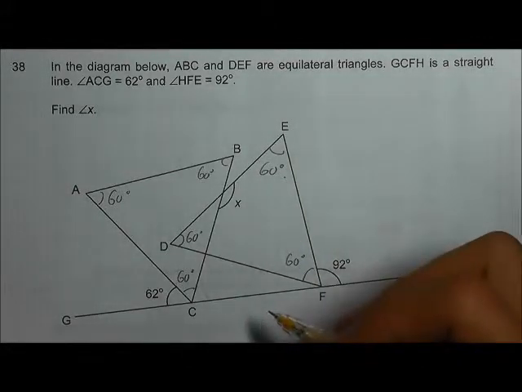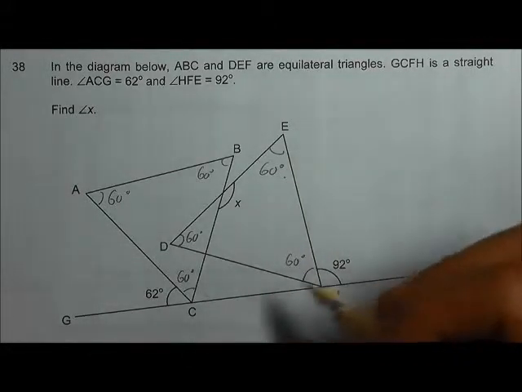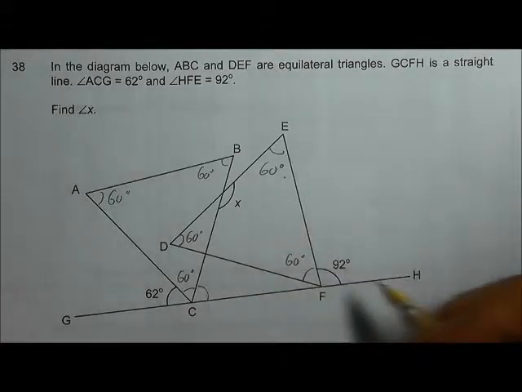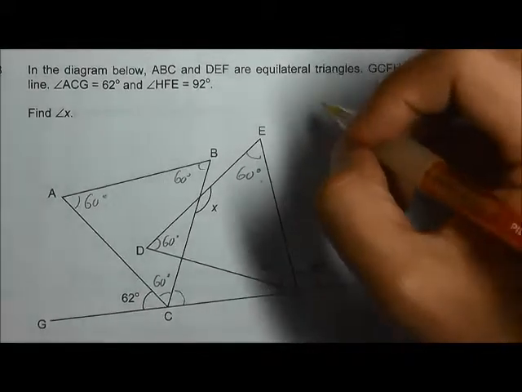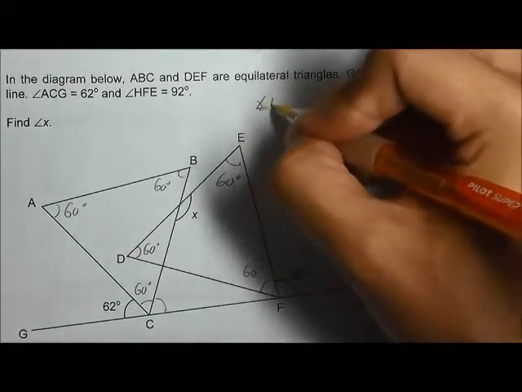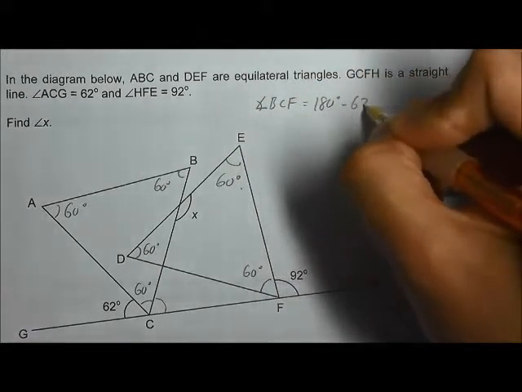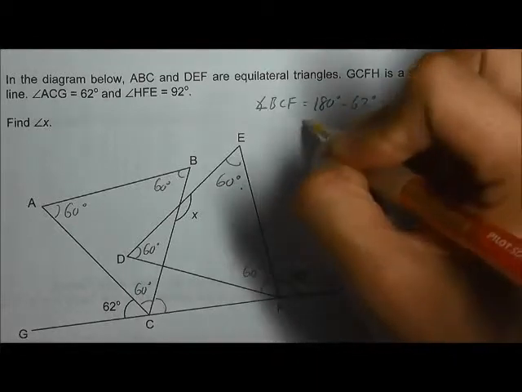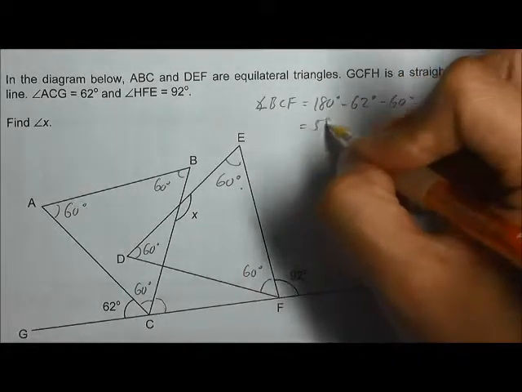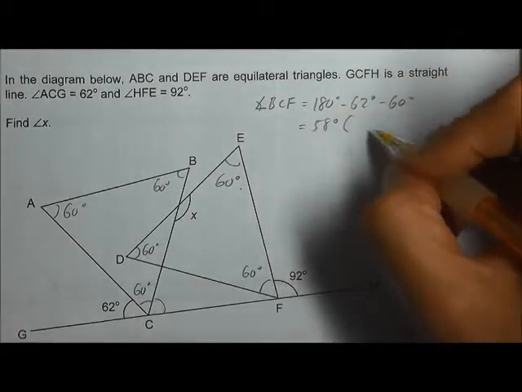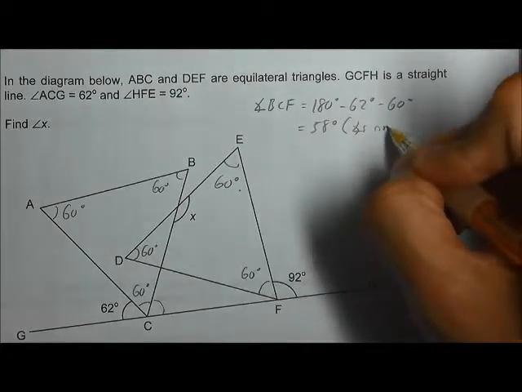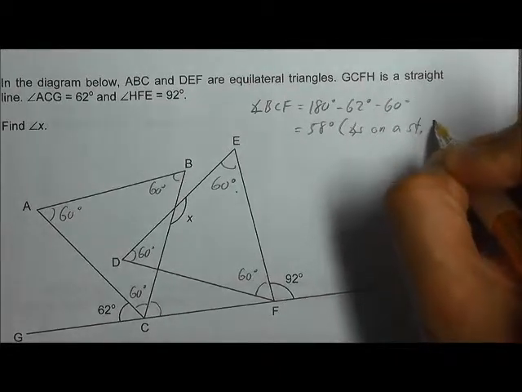Okay, so now we can find out what is angle BCF. Angle BCF is equal to 180 degrees minus 62 minus 60 degrees. That will give us 58 degrees. This is due to angles on a straight line.